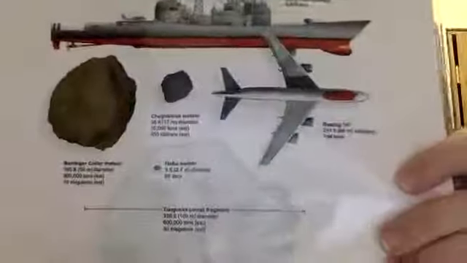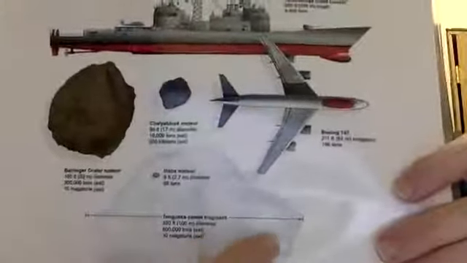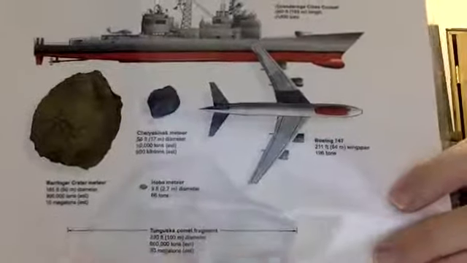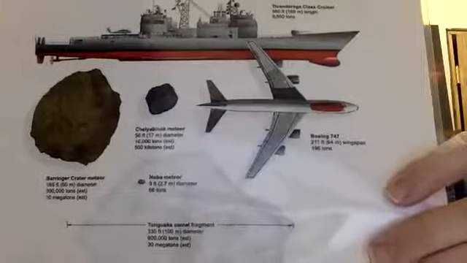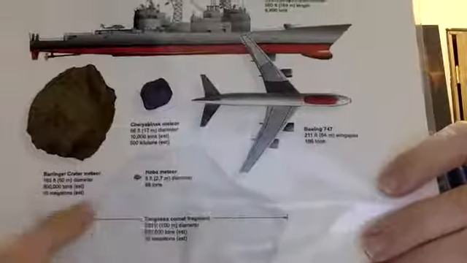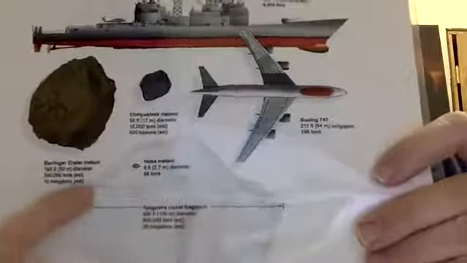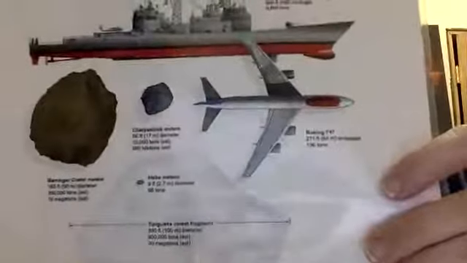And this one in gray right here is Tunguska. That's the one that they still aren't sure whether it was a meteor or a comet that flattened the forest that day. But Tunguska was that size, roughly, they figure. So that's that.